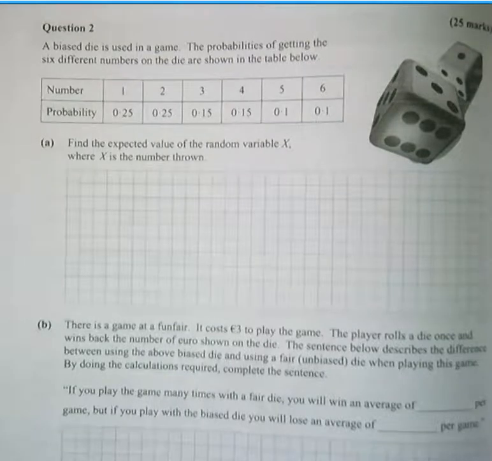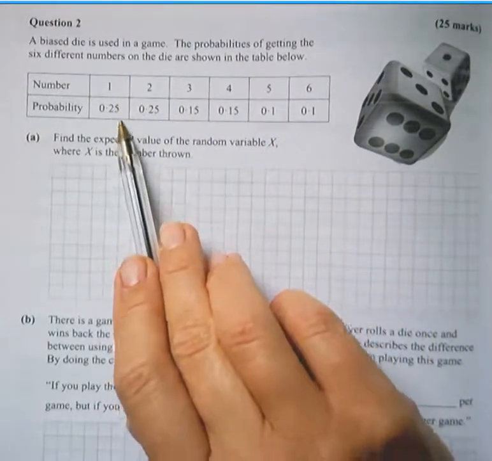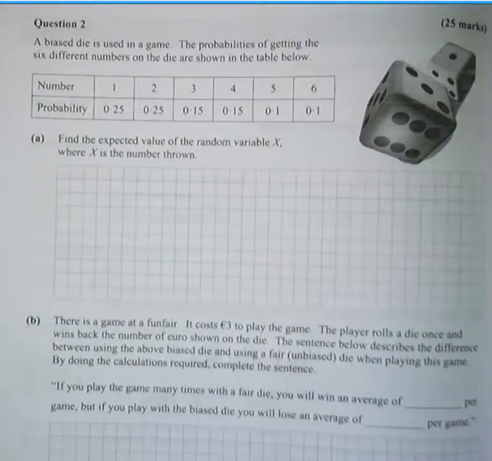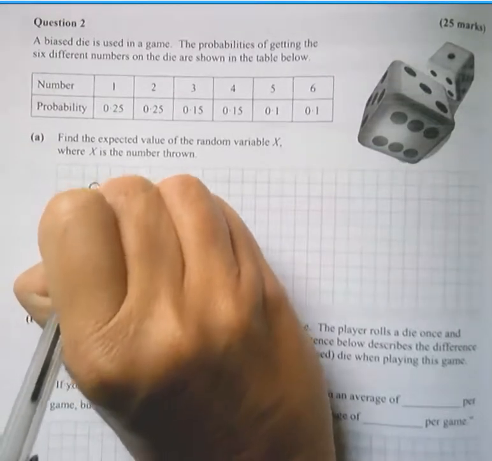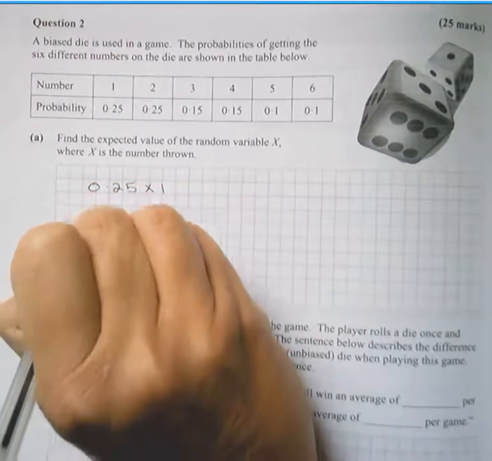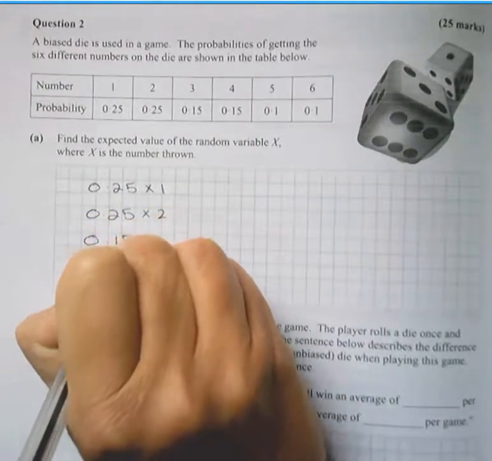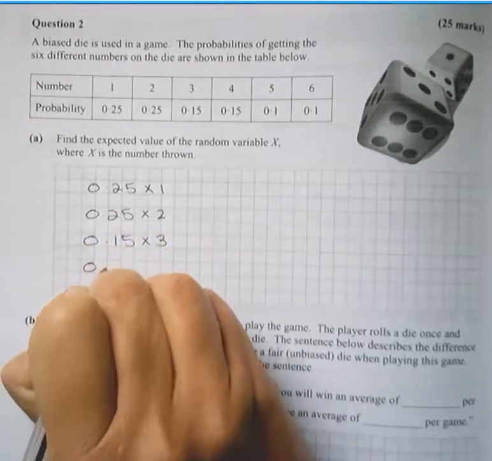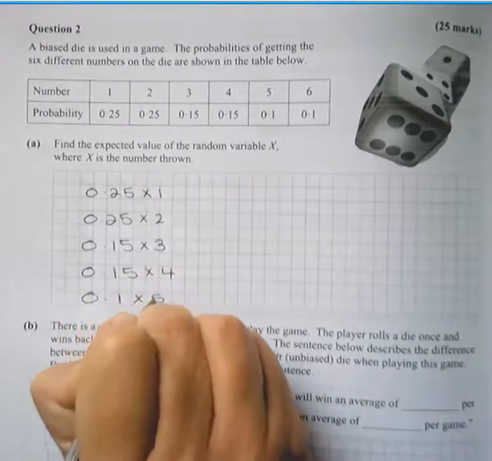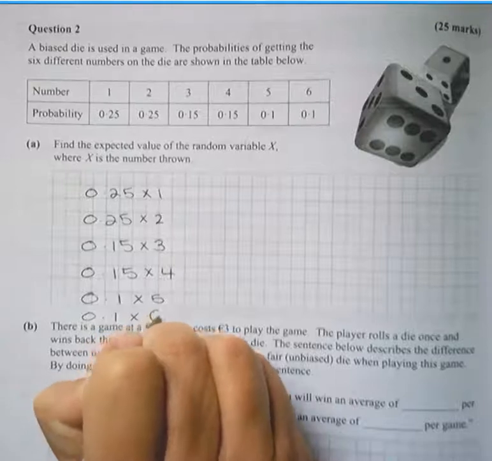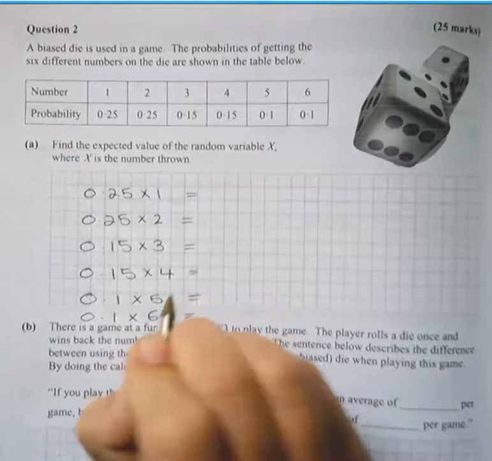Right? So in terms of expected values, normally what you do is you go probability by the money won. If you're doing money, like in a competition or a fun fair. We haven't got money here, we're looking for numbers. So you would go probability times number, probability times number, probability times number, and repeat it for all of the 6 numbers. Work out the probability times the number each time.